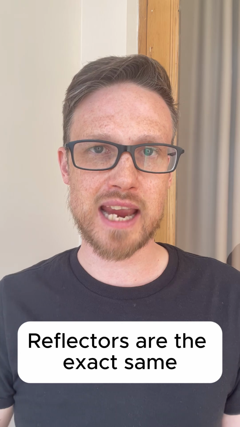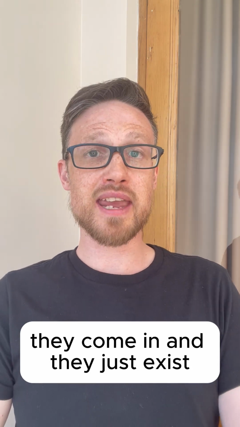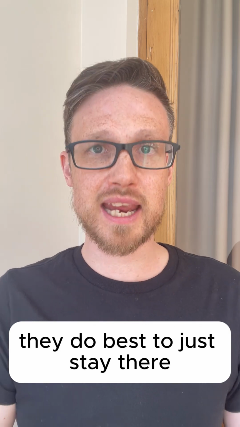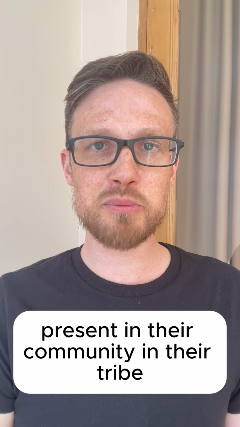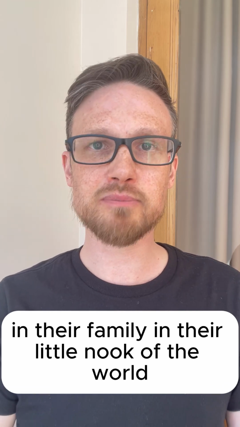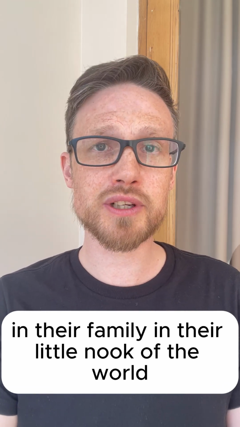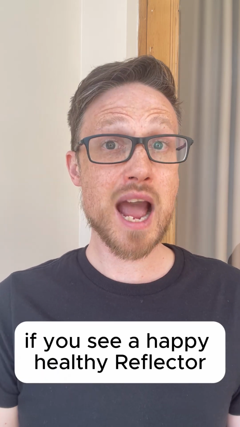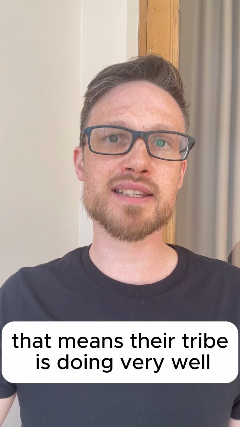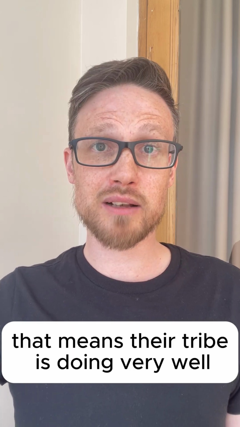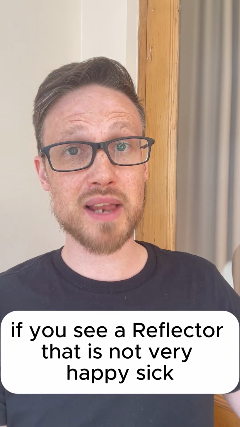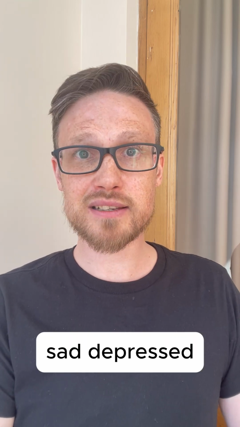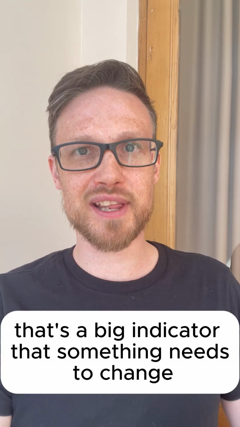Reflectors are the exact same. They come in and they just exist. They do best to just stay there, present in their community, in their tribe, in their family, in their little nook of the world, and reflect back the health of that community. If you see a happy, healthy reflector, that means their tribe is doing very well. If you see a reflector that is not very happy, sick, sad, depressed, that's a big indicator that something needs to change.